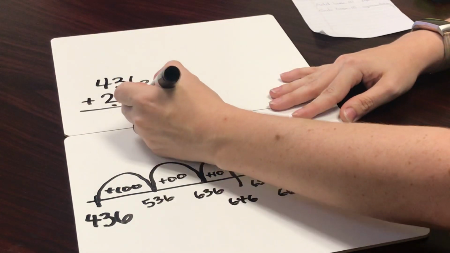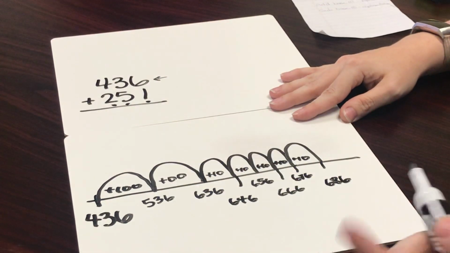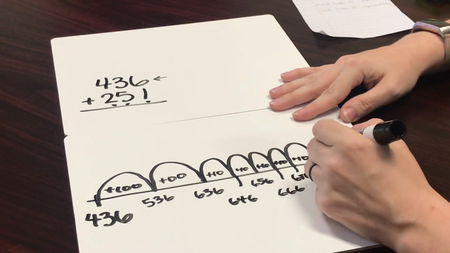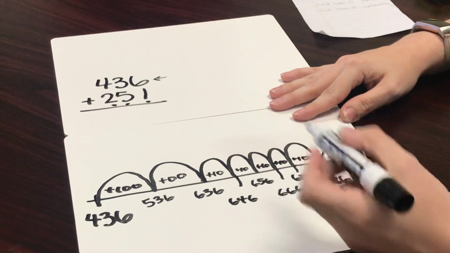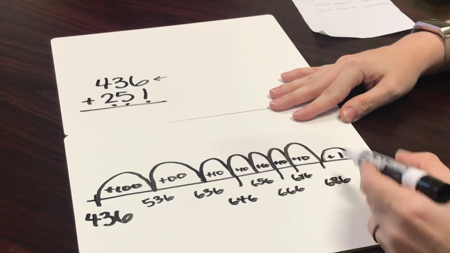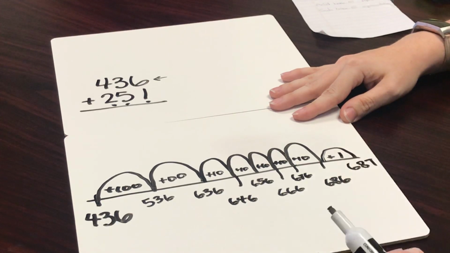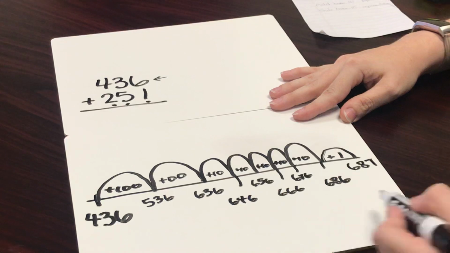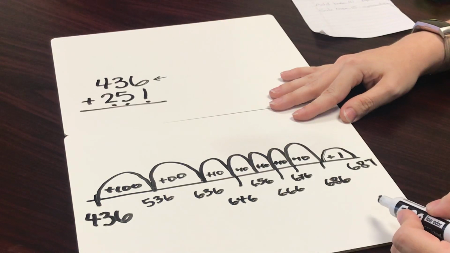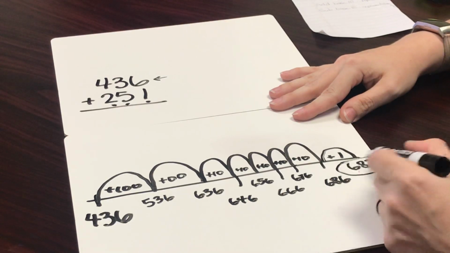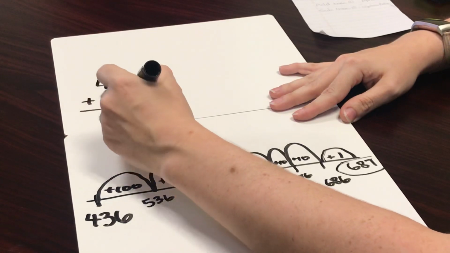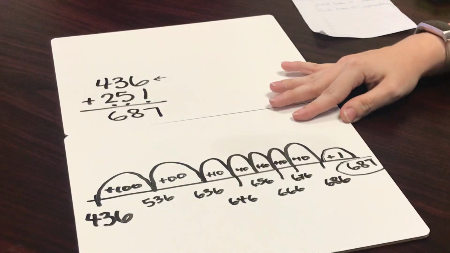Now we look to the ones and we see that we just have one group of 1. So we would add 1 more. Now we would take 686, add that 1, and the answer would be 687. So now by jumping forward 251 places, we know that our answer or our sum is 687.